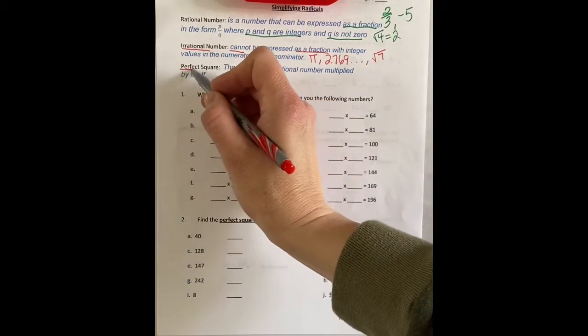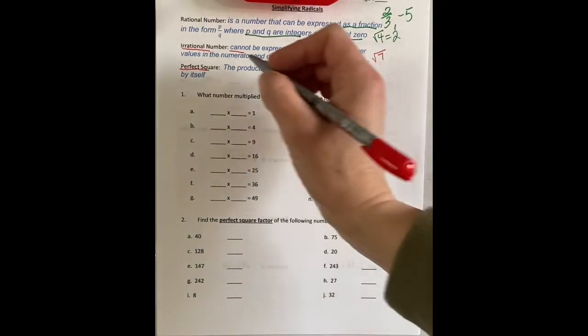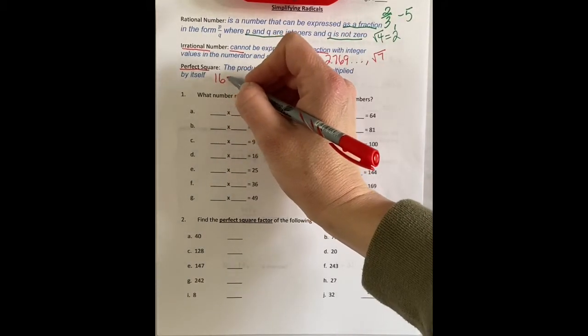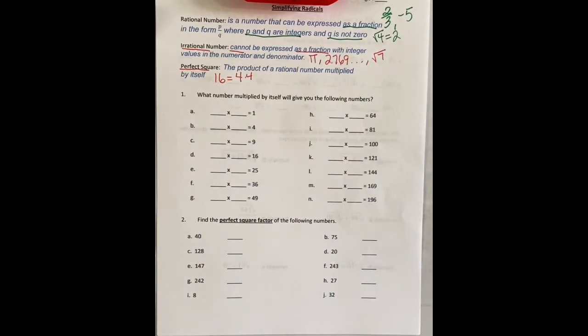And then perfect square, because it's a word that I'm going to be using a lot, is the product of a rational number multiplied by itself. So for example, 16 is a perfect square because 4 times 4 is equal to 16. In the first problem, we're just going to go through our perfect squares, and it's very important that you memorize your perfect squares at least up to 15, because it just makes it easier.